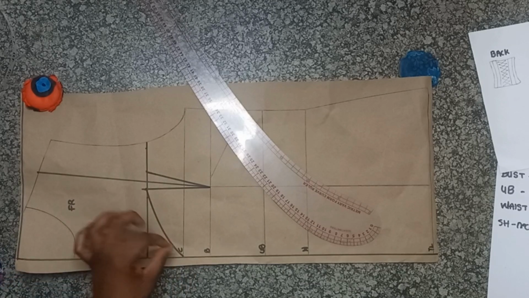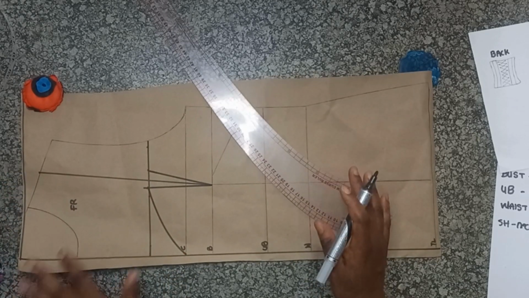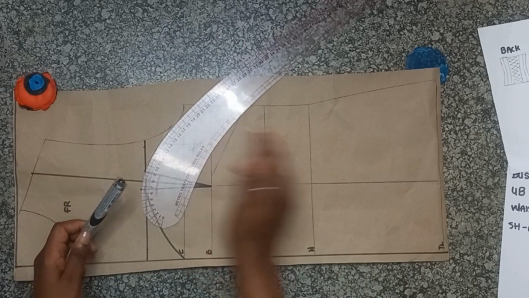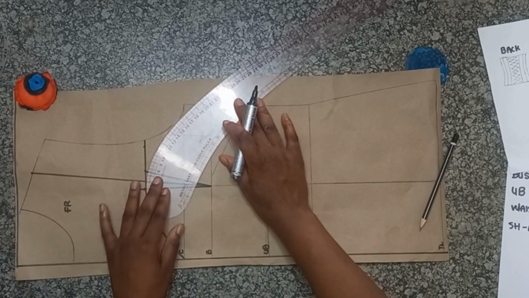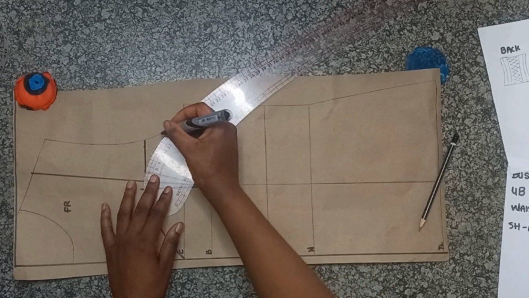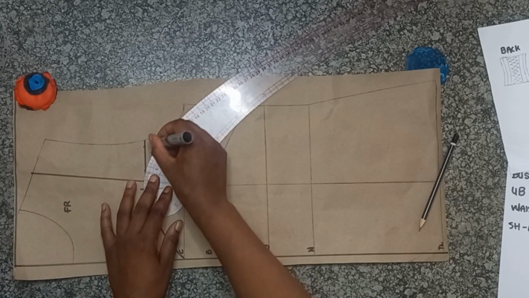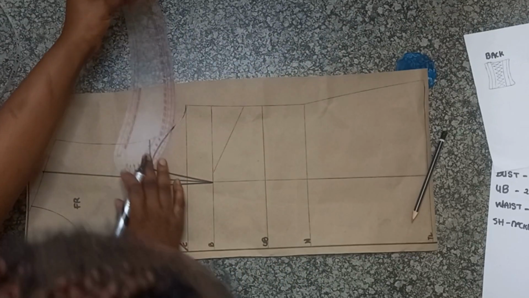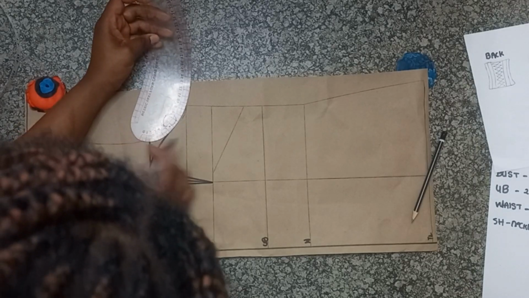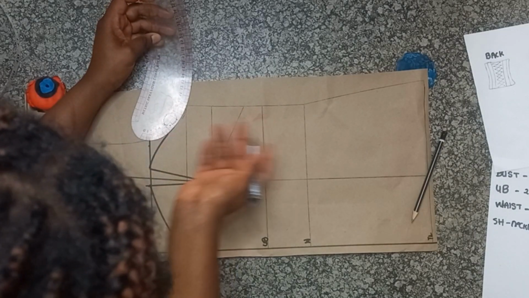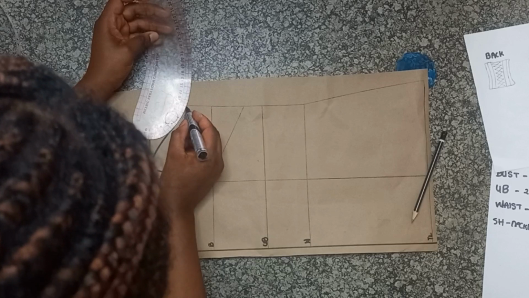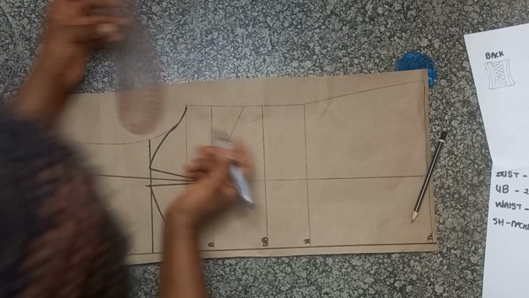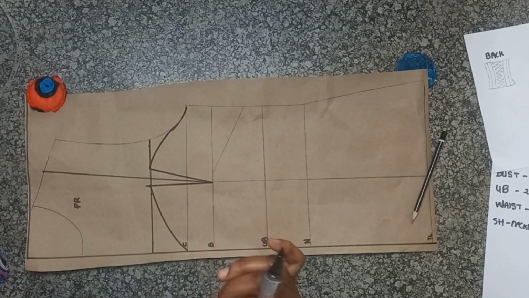If you want yours to go even lower, you can use your curve ruler to slightly have a curvier neckline. For my side front, I will give it a curve just as I'm doing in the video. Perfect.